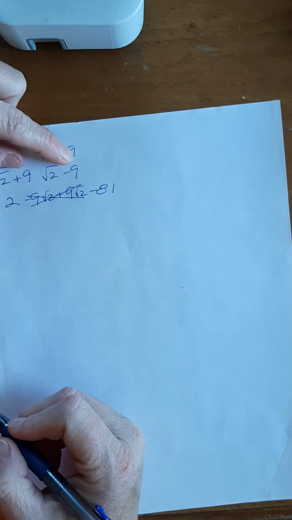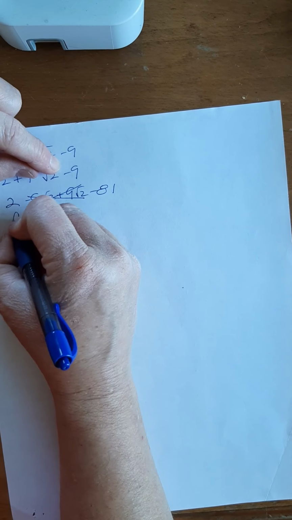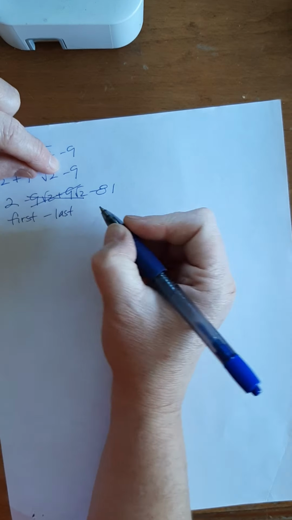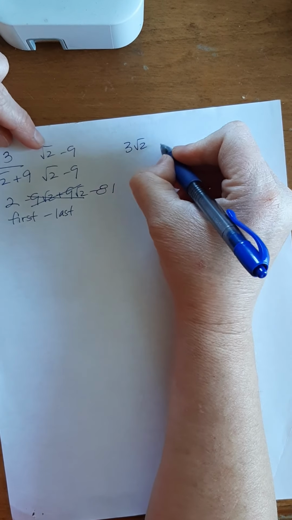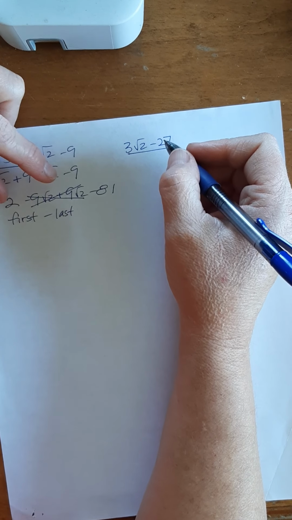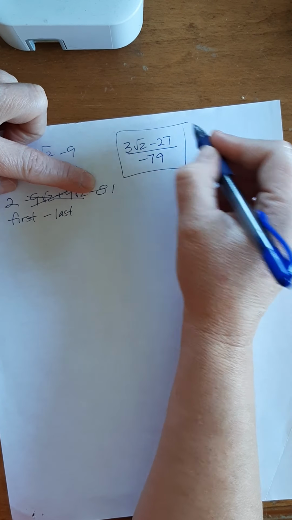The outers and inners cancel, and with conjugates, they always will. So you can do the shortcut in the denominator, first minus last. Works every time. So up top, 3 square root of 2 minus 27 over 2 minus 81, negative 79.